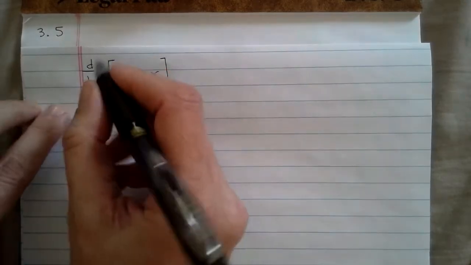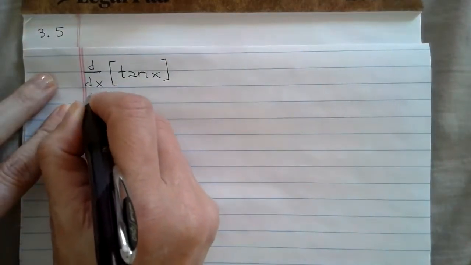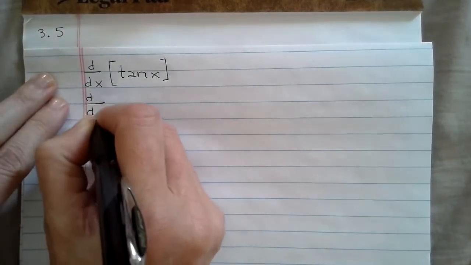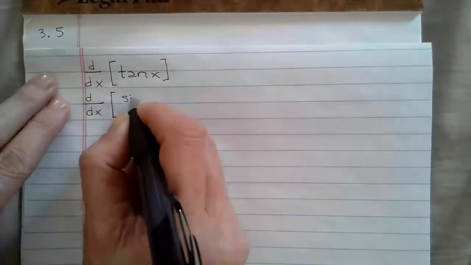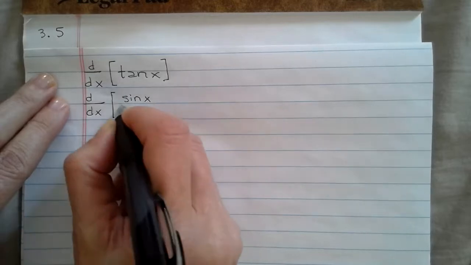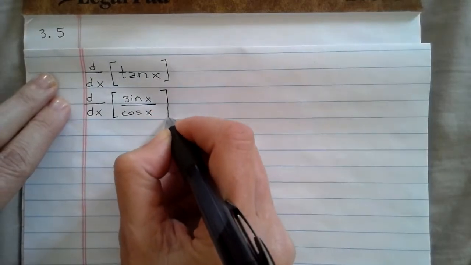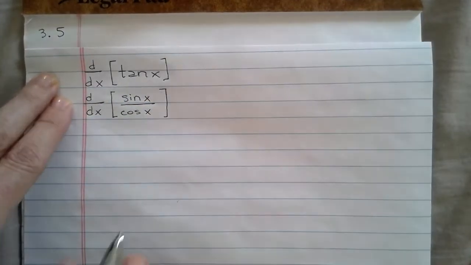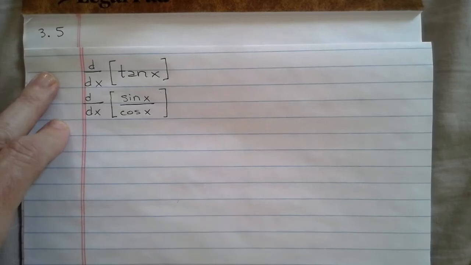All right, well, I have no idea what the derivative of tangent x is. If I did, I wouldn't be in this situation. So I'm going to make a note to myself that I know that tangent is just the sine of x over the cosine of x. And that's actually a quotient. So when I'm taking the derivative, I see no reason why I couldn't use the quotient rule because I just figured out what the derivative of sine and the derivative of cosine were.